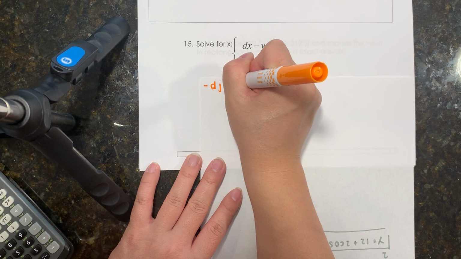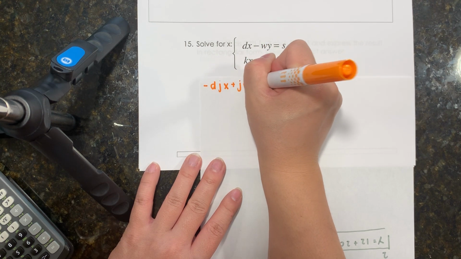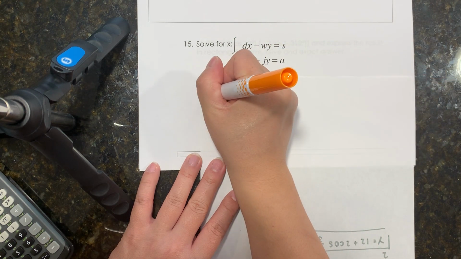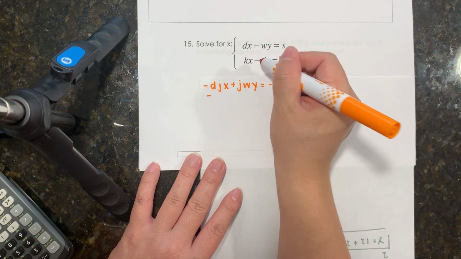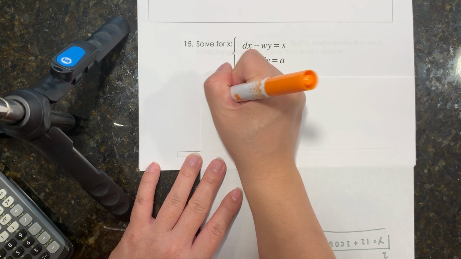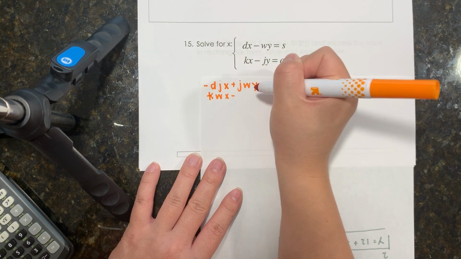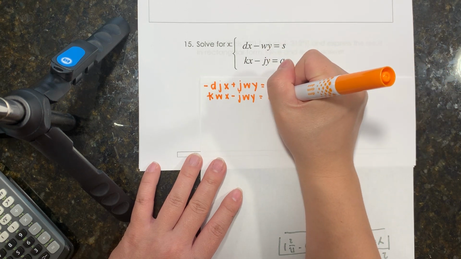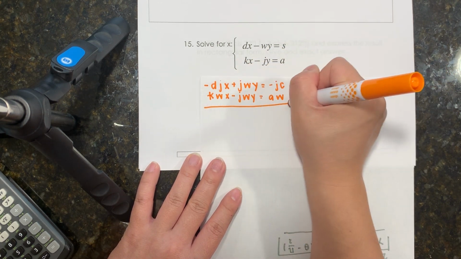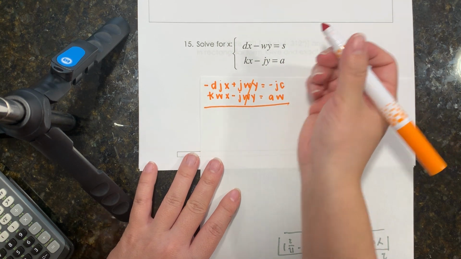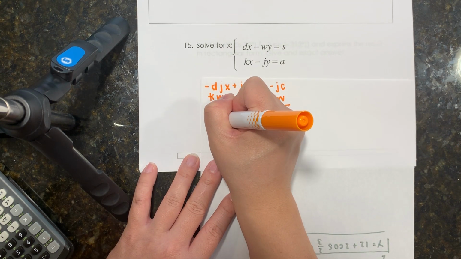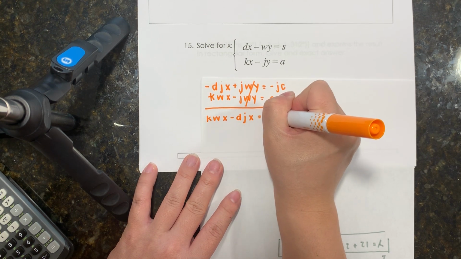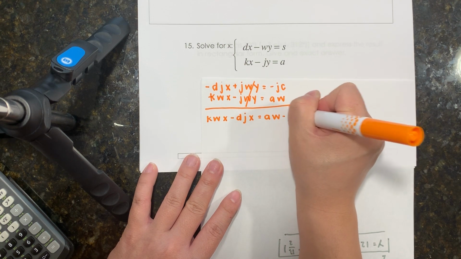-djx plus jwy equals -jc. And that's going to be over, I multiply the bottom by w, so that would be kwx minus jwy equals aw. So our jwy's are going to cancel, and you're going to be left with kwx minus djx equals aw minus jc.